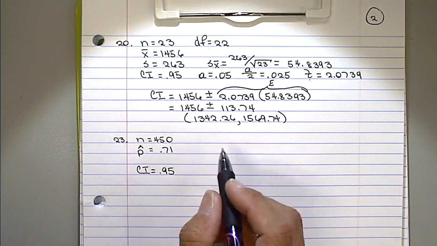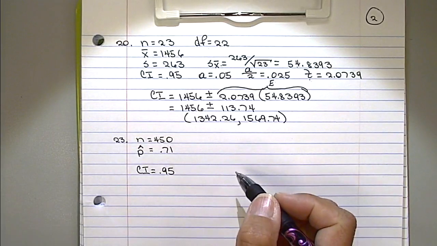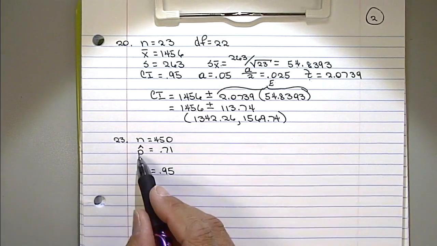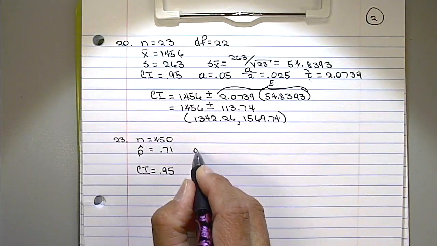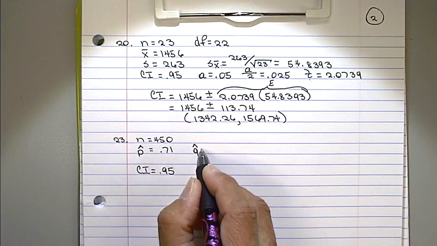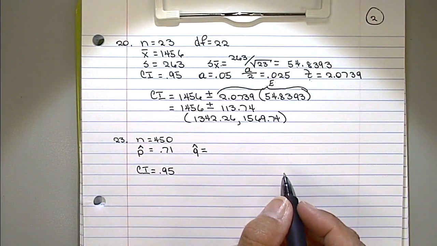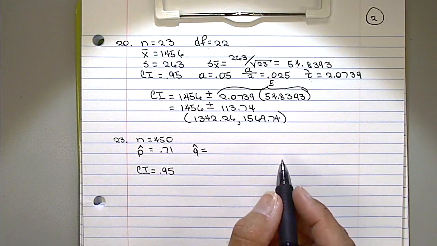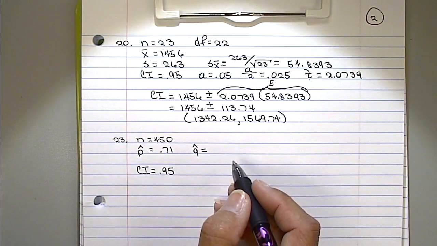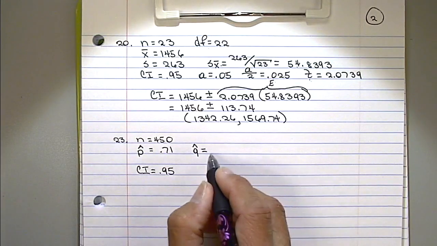We must have a standard deviation to work with. How do we get it? Well, we were only given the sample proportion. Now, if the sample proportion, p hat, is equal to 0.71, what's q hat? How would I get it? 1 minus 0.71. Exactly, 1 minus 0.71. So for this one, q hat is going to be 0.29.